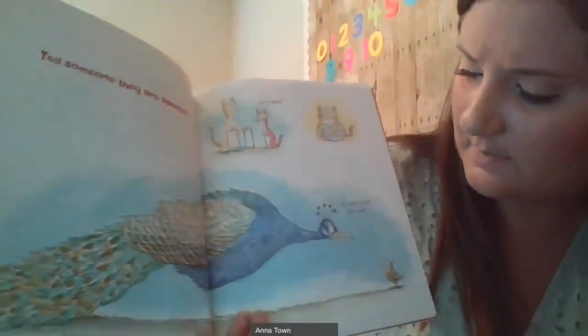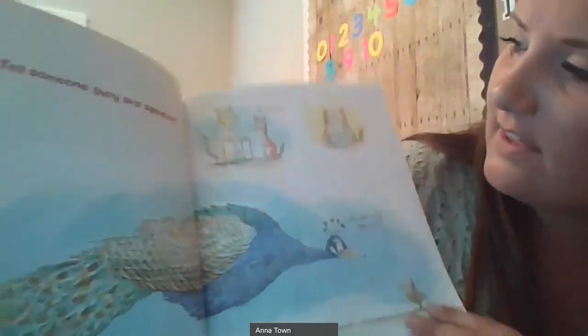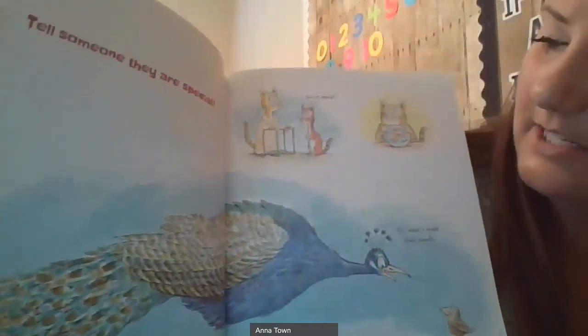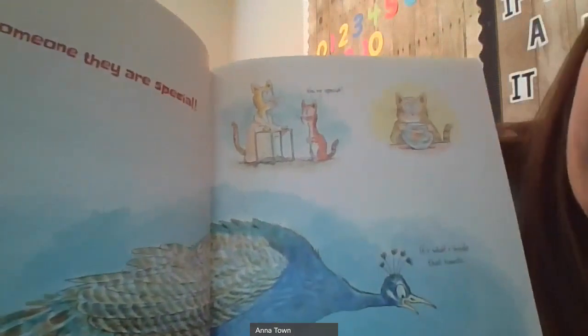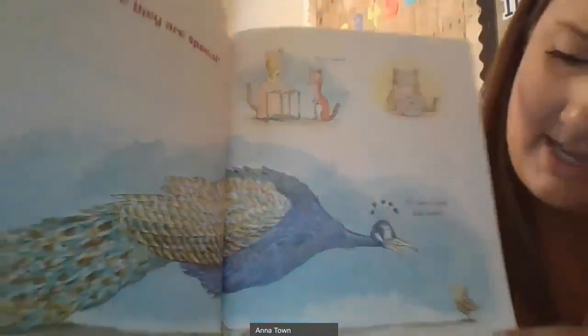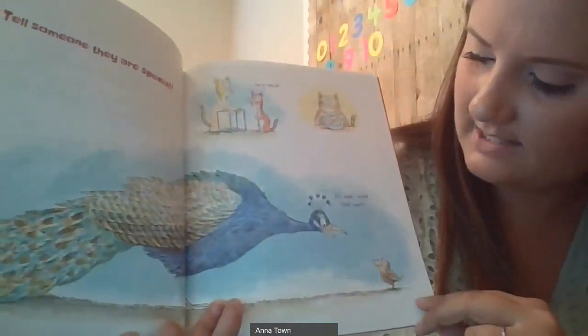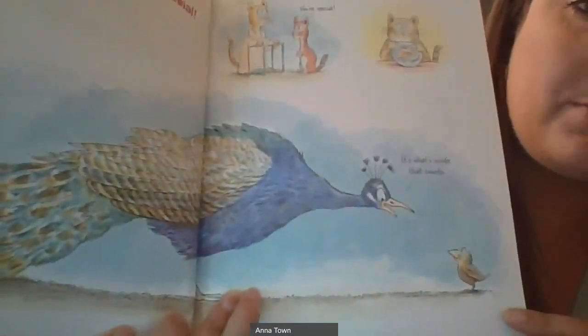Tell someone they are special. So we have the baby cat telling its mama cat, "You're special." We have the cat smiling to the fish. And we have our beautiful peacock saying, "It's what's inside that counts," to this little birdie.